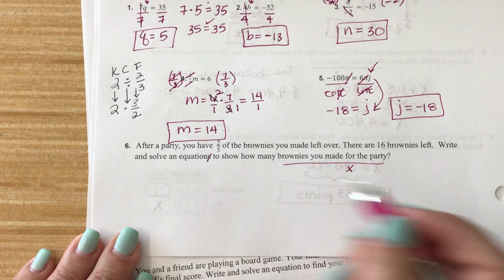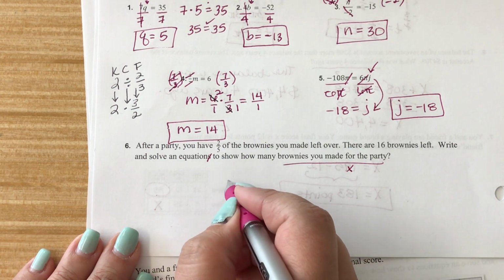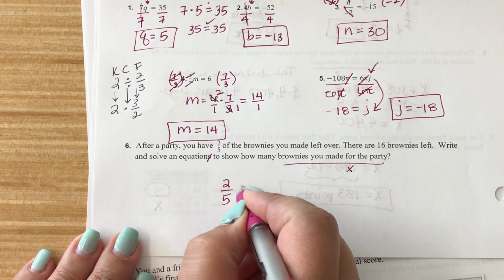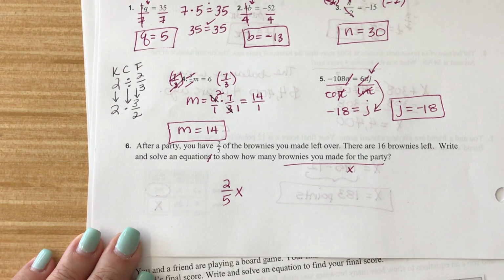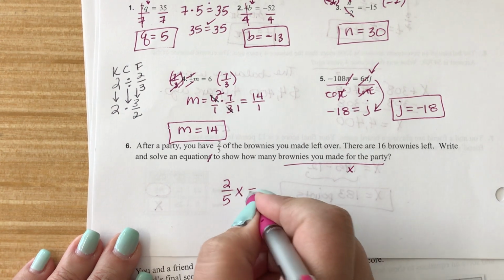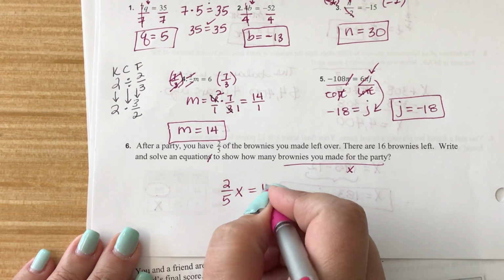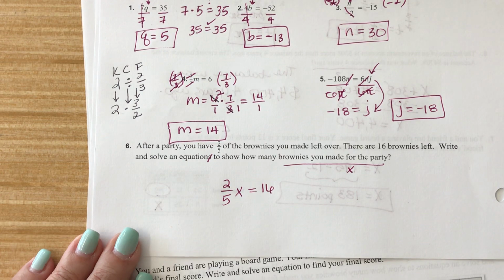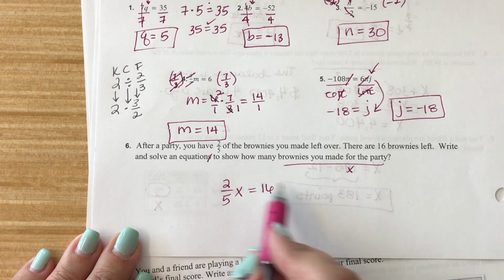But what we do know is that at the end of the party, 2/5 of that, right? So remember, of is multiplication when we're dealing with fractions. So 2/5 of however many you made are left over, and that result ended up being 16. That's how many are left over. Okay, so there's our equation.